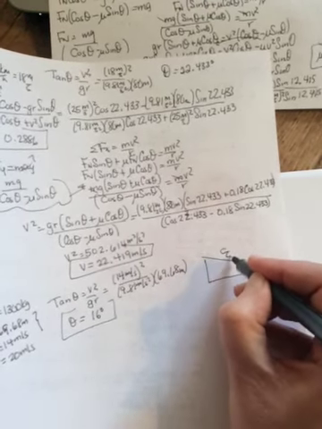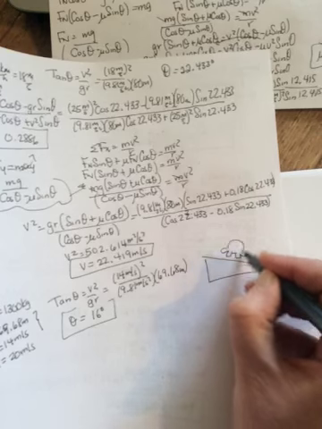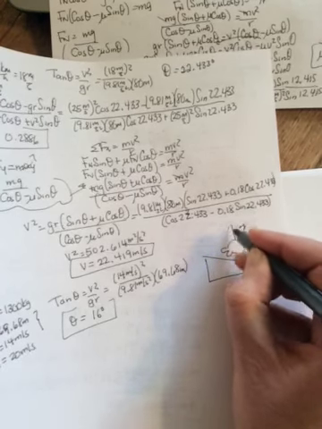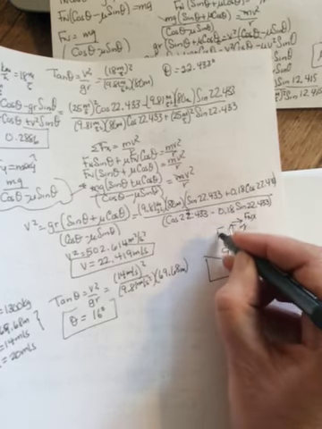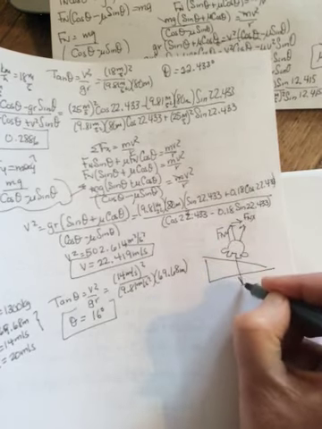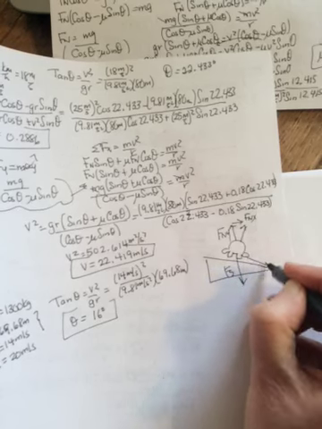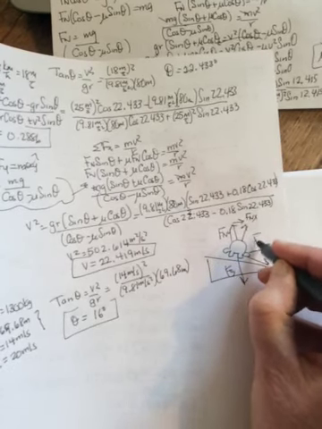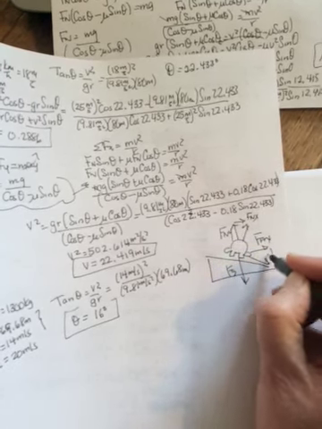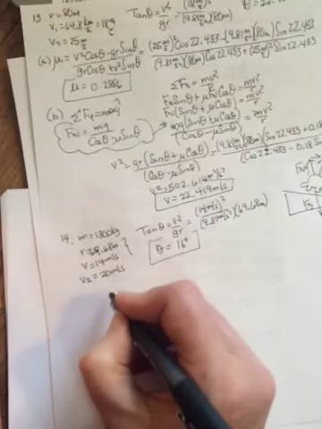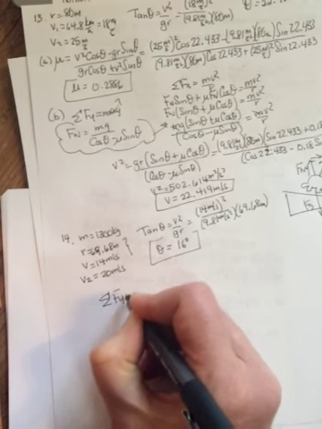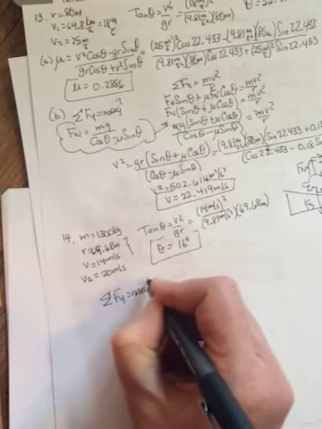not mu. So this is another one where so here's my Fn, my Fnx, my Fny, my Fg, friction in the x direction, in the y direction. Okay, so you're going to start with the forces in the y, going to be equal to 0.